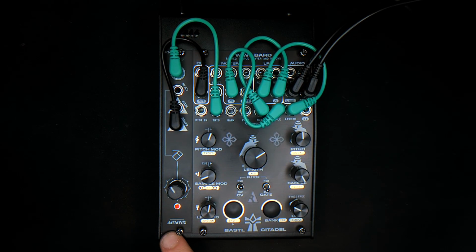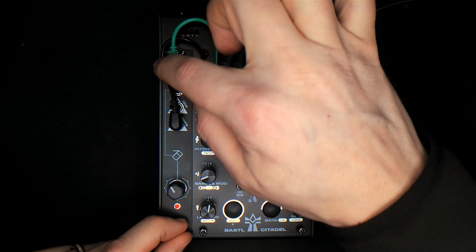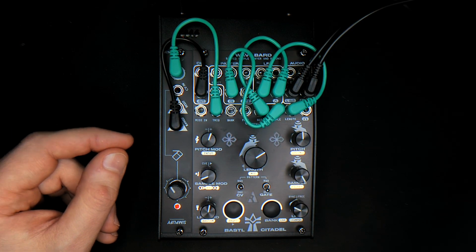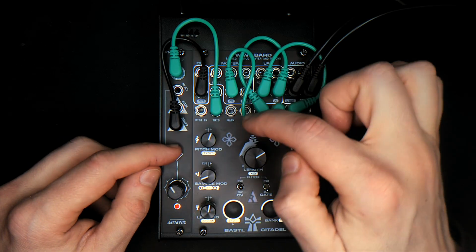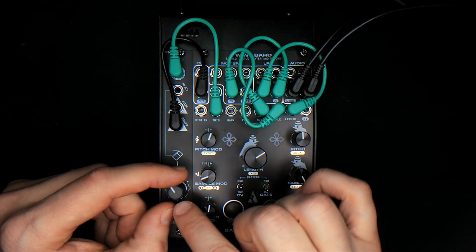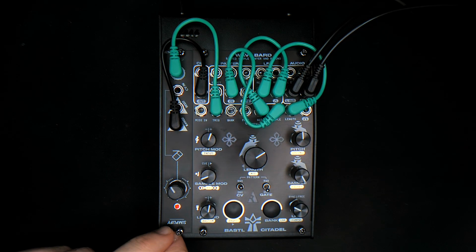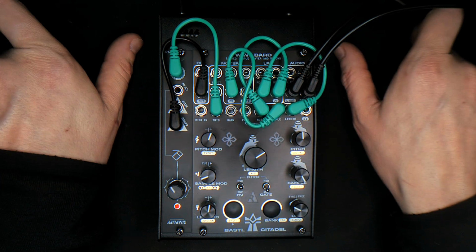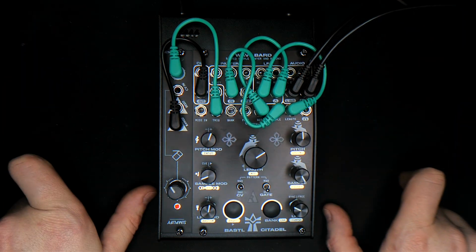What this module does is basically there's a steady stream of clock triggers just going into this module all the time from the waveguard.